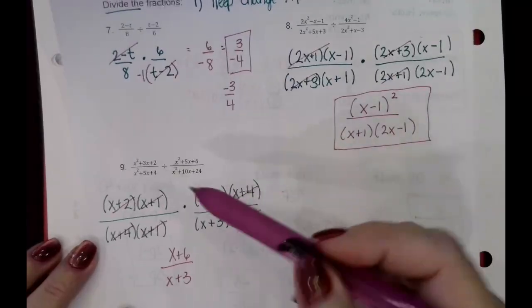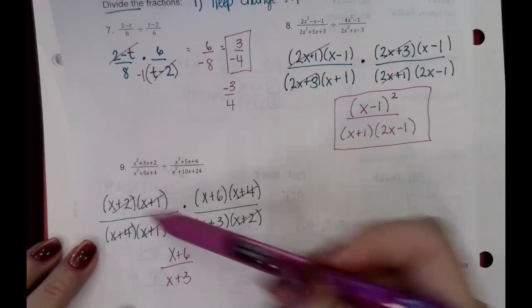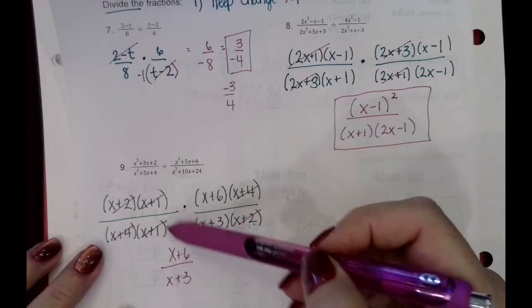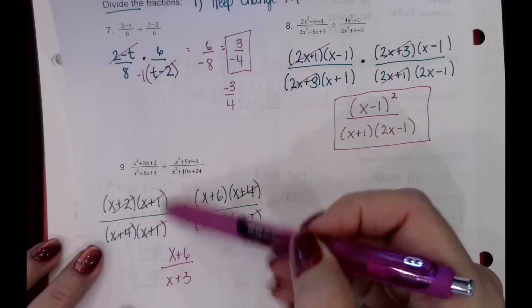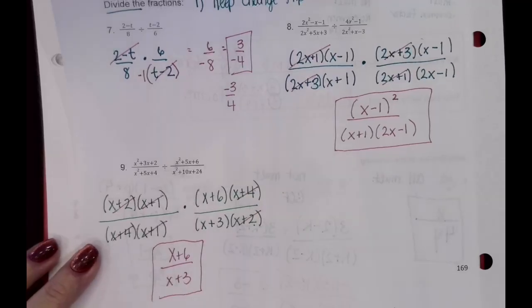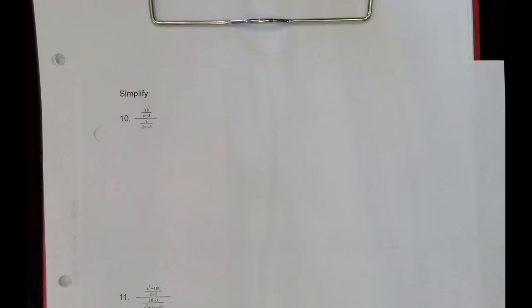Okay, so this one was kind of fun. So what we see when we cross reduce is x plus 2, x plus 2, and then x plus 4, x plus 4, and then these two x plus 1s are on top of each other, so those reduce, and so here's what I'm left with. Okay? All right, let's look at these. These are super fun, and I know that they look scary, but they're not.